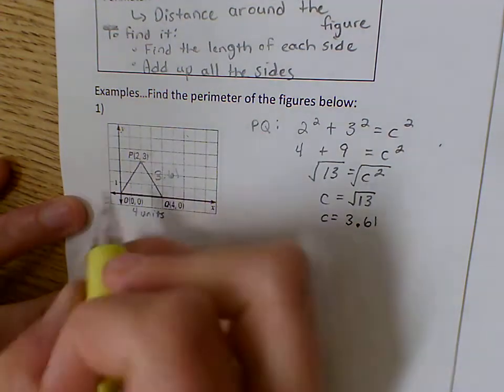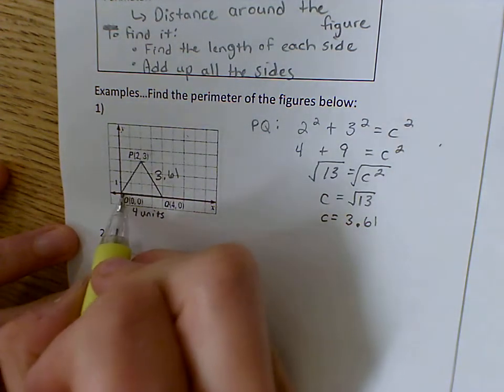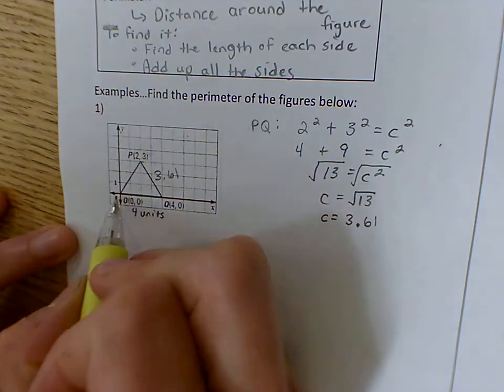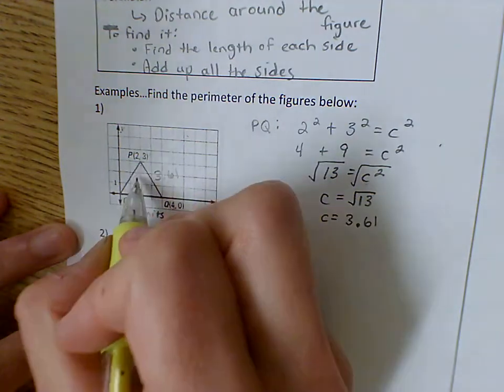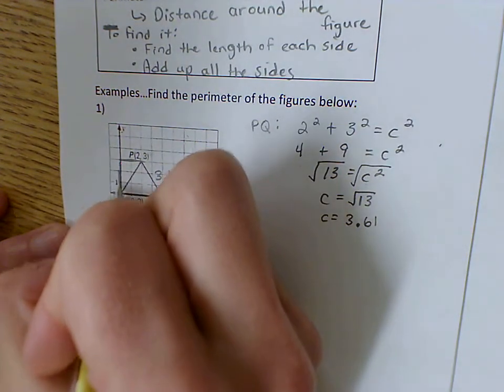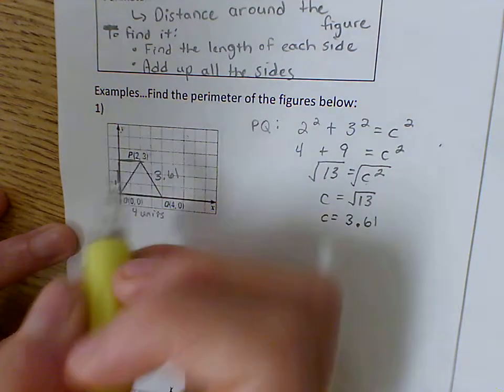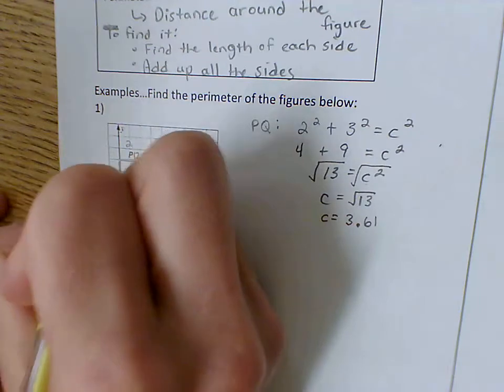All right, so now I'm going to do the same thing here. So for side P, from P to O, I make my right triangle again. And again, you can make it above it or below it, as long as you go from one point to the other. So it's probably easier for me to make it above it. And then I count. So that side has a length of 2. That side, 1, 2, 3, has a length of 3.